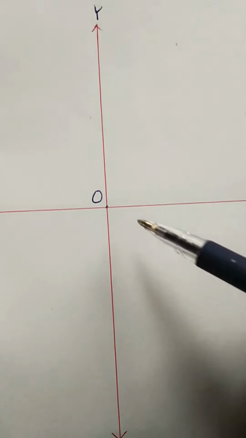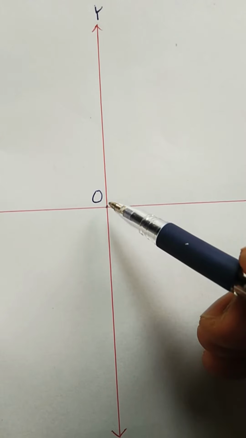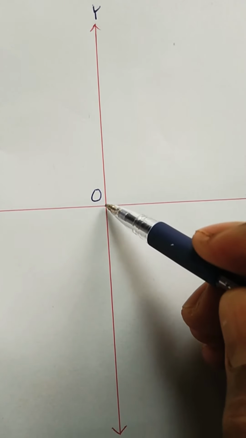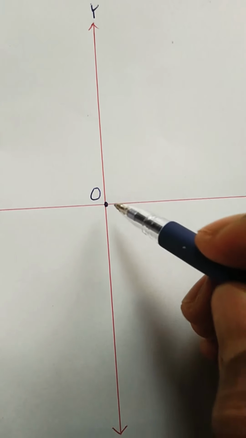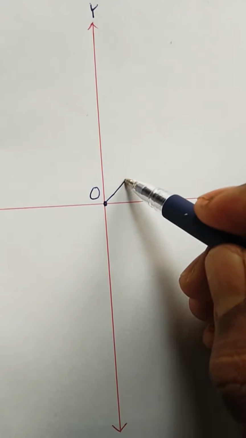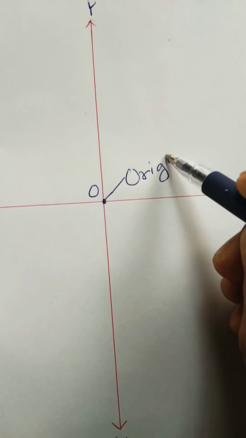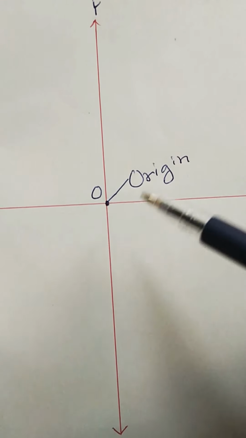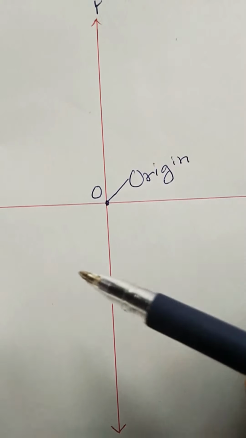Here the point where both the lines, that means x-axis and y-axis, meet is known as origin. It is indicated by O and this point is called origin. Now you can see both the axes divide the plane into 4 equal parts.